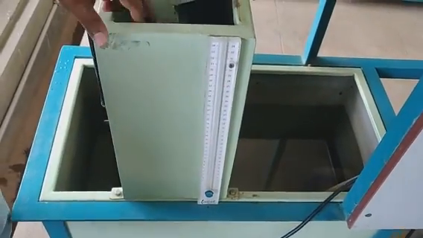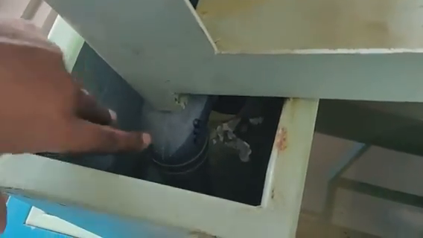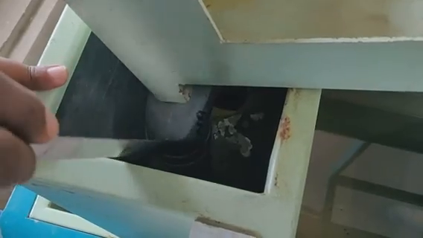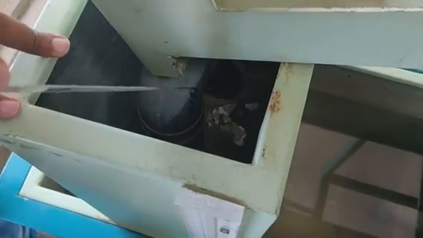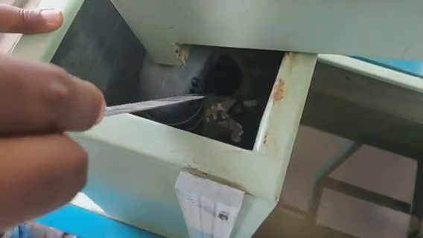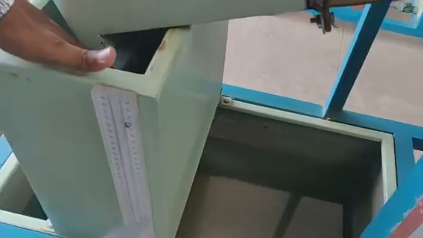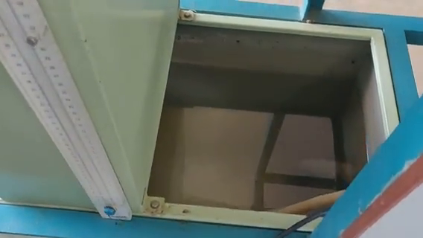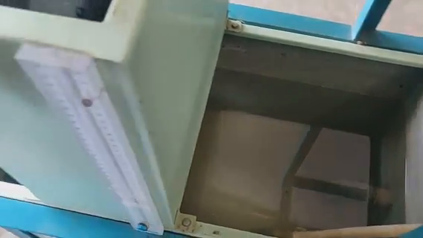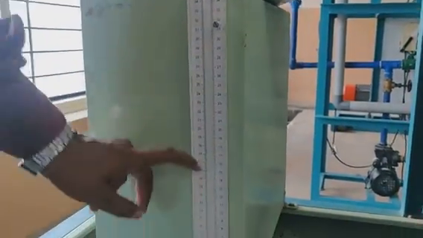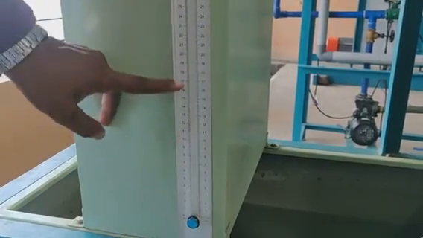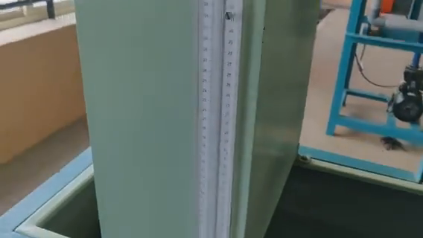And then, as I told you, this is the overflow pipe in this tank. You have to deduct the area of this overflow pipe. This pipe is 6.3 centimeter. You have to deduct the area of this pipe, because the water is collected on the outer side of this pipe. And this is the piezometer to check the water rise in the tank.